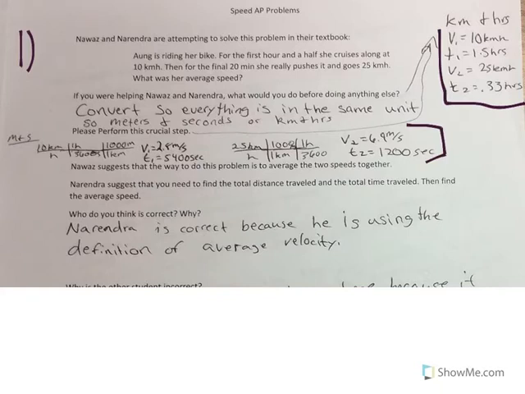So the way I did 10 kilometers per hour to meters per second is, here I converted the hour into seconds, so 1 hour is 3,600 seconds, and then here I converted the kilometers into meters. So when you multiply across the top and divide by the bottom, you would get 2.8 meters per second, for a total of 5,400 seconds, which is just the time, which was 1.5 hours times the number of seconds in an hour, 3,600.